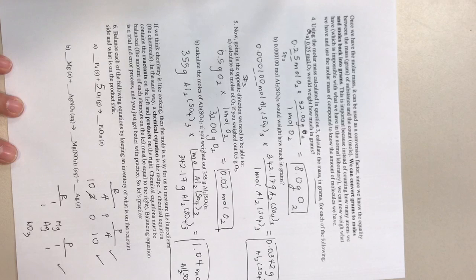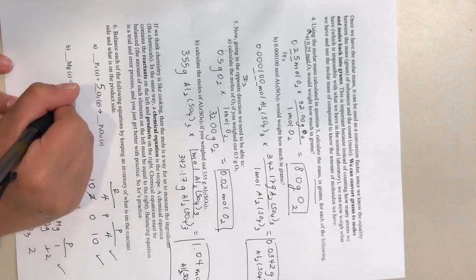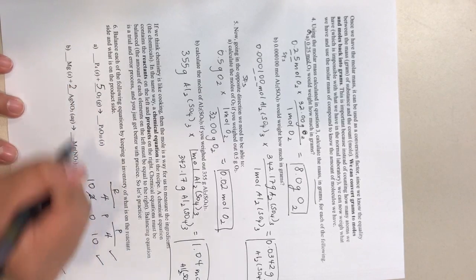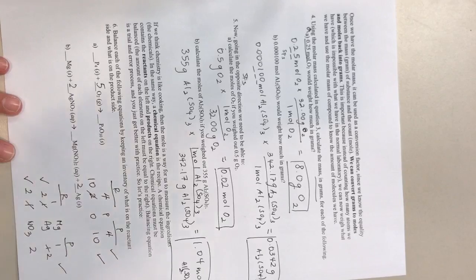And on the product side, Mg is 1, Ag is 1, and NO3 is 2. Since we have to equal both sides, we're going to multiply Ag by 2 because NO3 is made into 6, so it has to be equal.